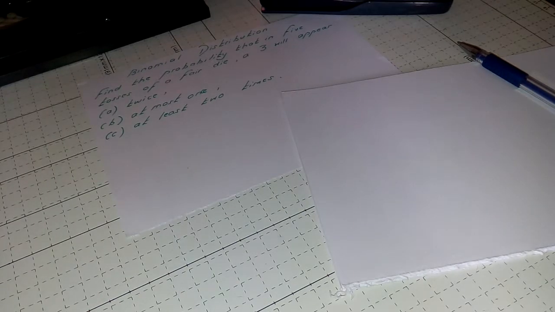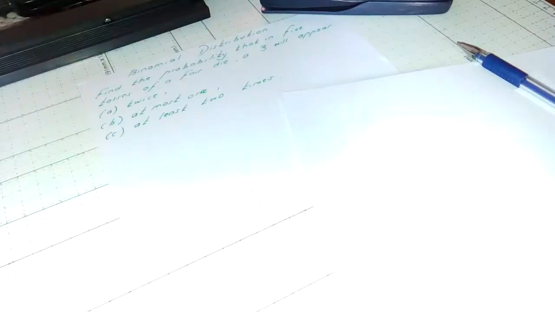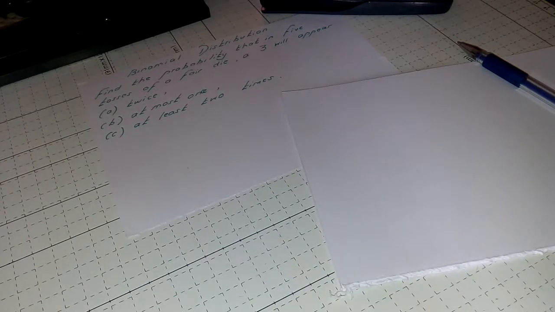Before we can start the question on binomial distribution, the first thing to do is to define your random variable. In order to define a binomial distribution, you need two parameters, which are n and p.